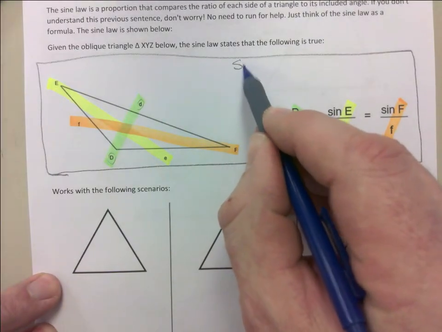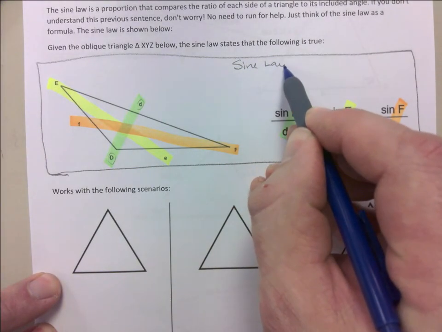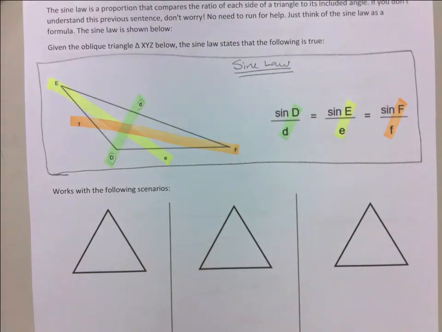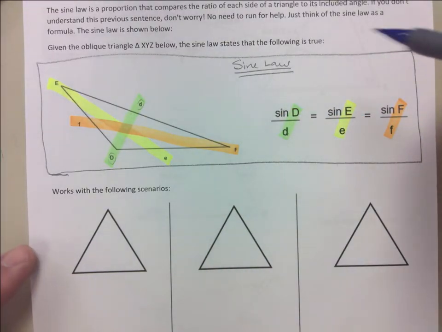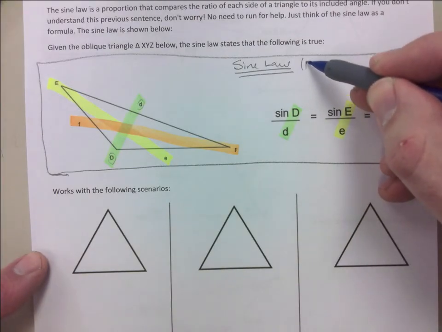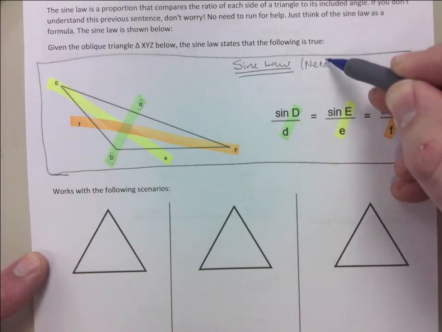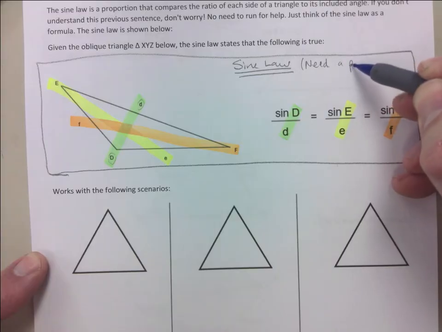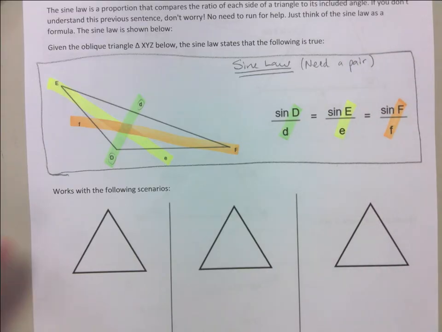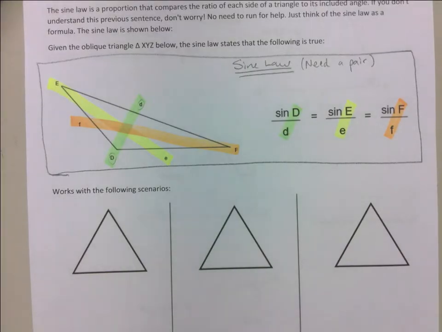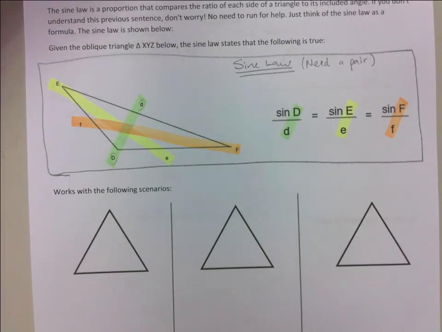I will write down sine law, and I will already tell you next to it, you need a pair. Right now, this might not make sense to you, but later on when you review and add it to your study sheet, it will. It works with the following scenarios.